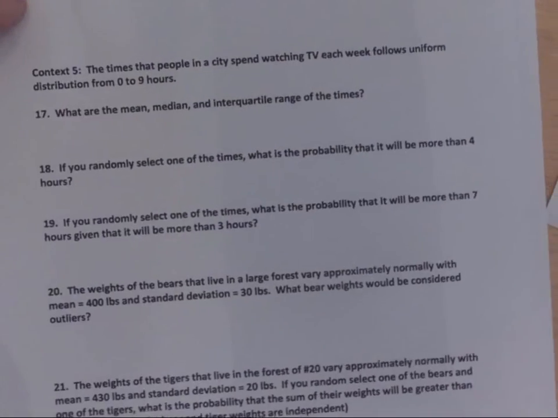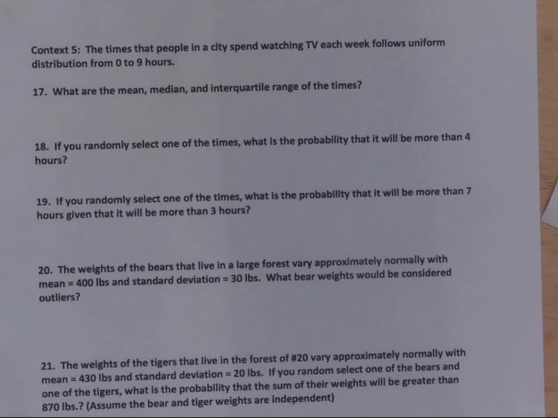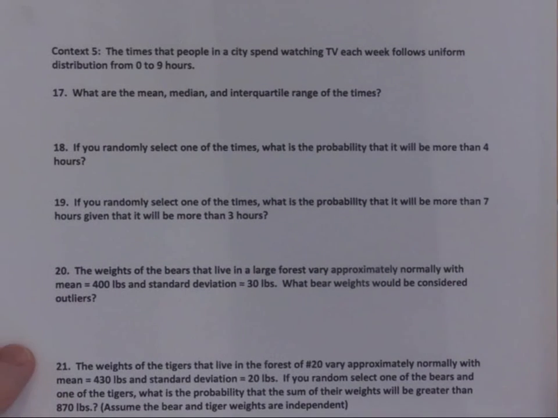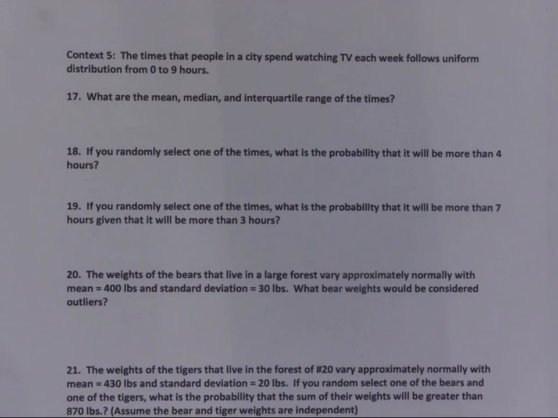All right, so the next group of problems deals with a uniform distribution. Now, we have continuous random variables. Discrete random variables have a countable number of outcomes. So in regards to people, a discrete random variable would be, let's say, the number of siblings they have, or the number of cars their family owns, or the number of AP classes they're taking. Things that have a countable number of outcomes.